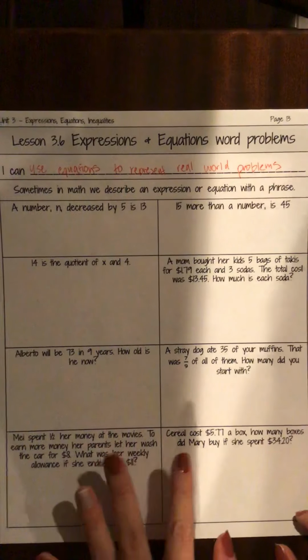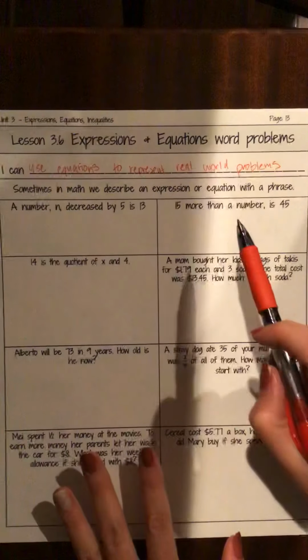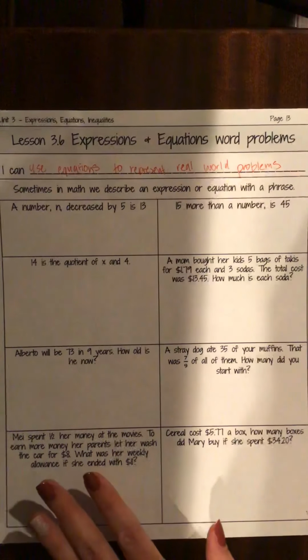So basically that means that we are going to take what we've been learning about equations and put it into words. So sometimes in math we describe an expression or equation with a phrase. So we're basically trying to make an equation and then solve for it.